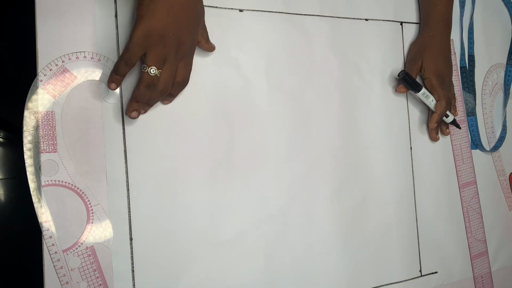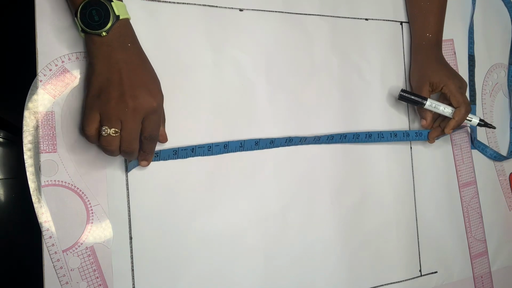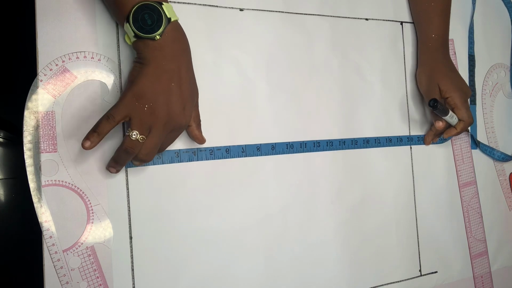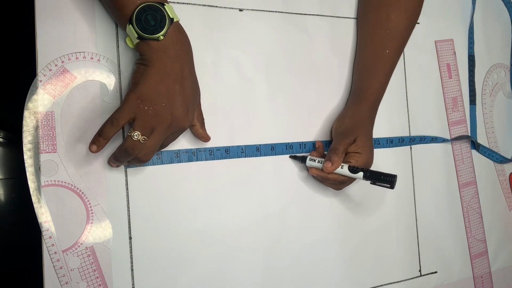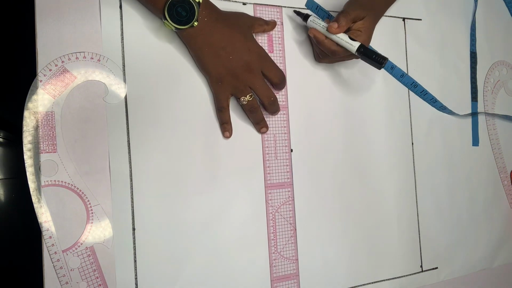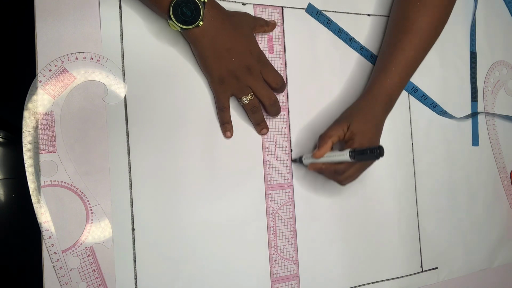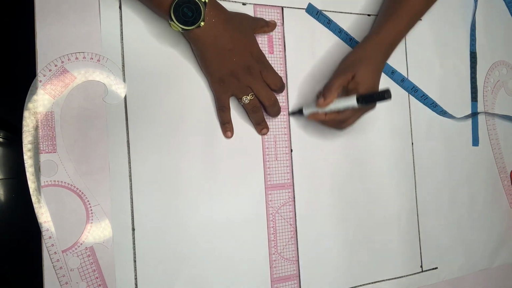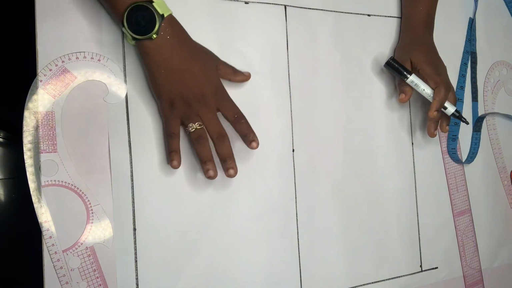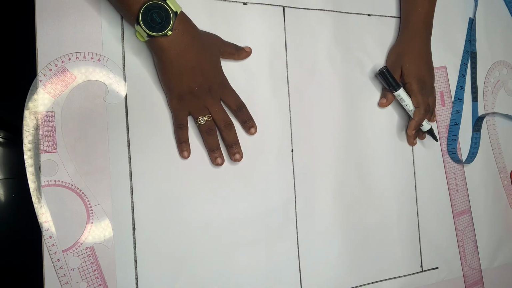For every pattern, we have the front part and the back part. So we need to go ahead to divide the width of our block into 2 so that we can have a part for our front pattern and a part for our back pattern. So we divide our 20 inches into 2, and we will get 10 inches. Then we'll mark it out and draw out a straight line. And now we have 2 parts on our block.